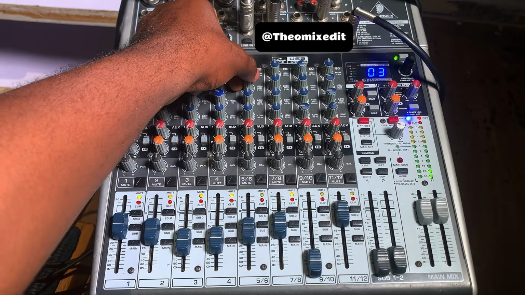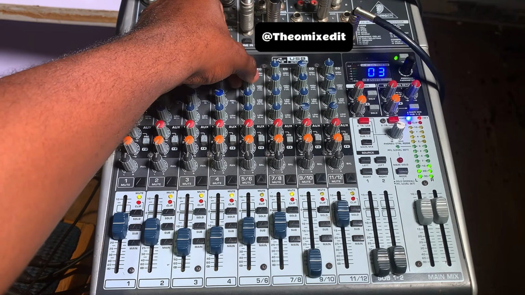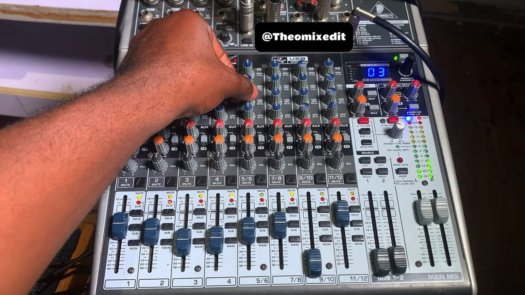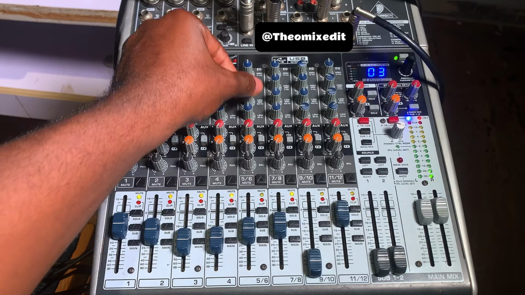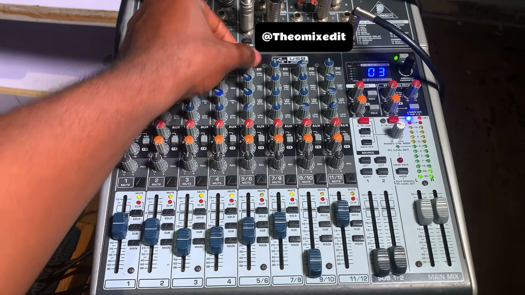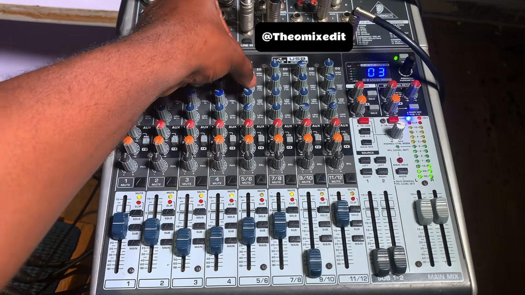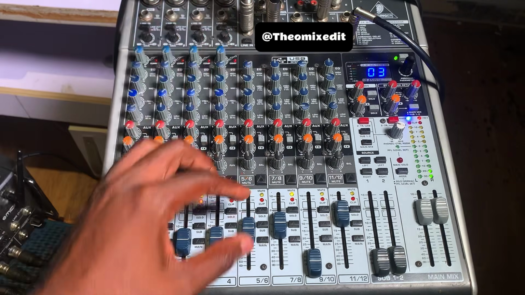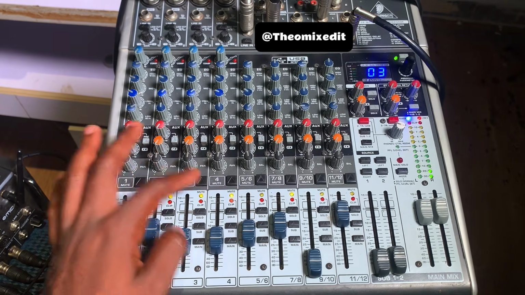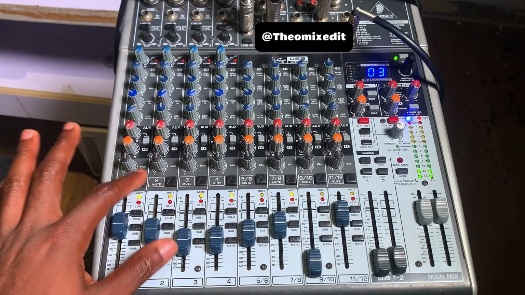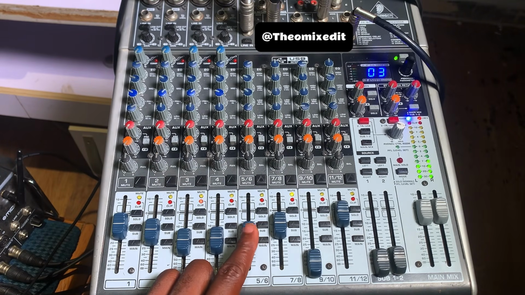So let's search for the high mid. You want to just put it there a bit. The low mid, you want to put it there a bit. You want to just boost the low a bit, then boost the high. Almost similar to the kick here. Yes, something like this is fine. So let's hear everything together.